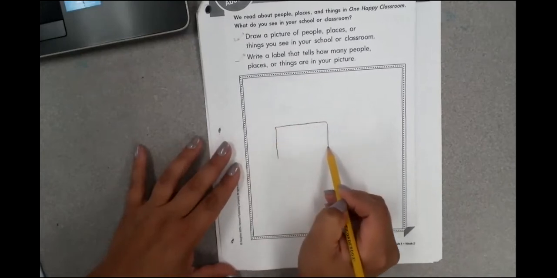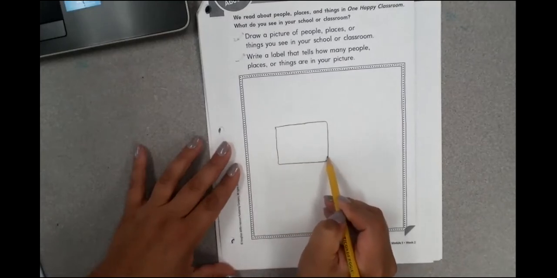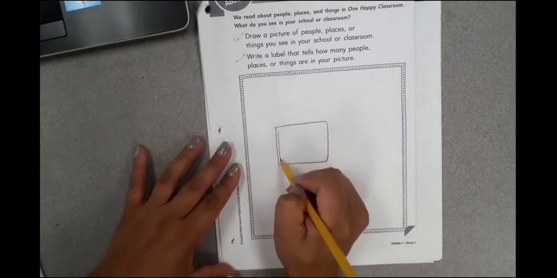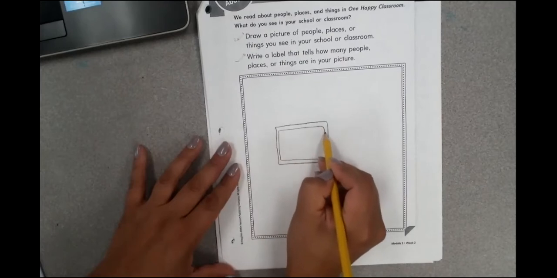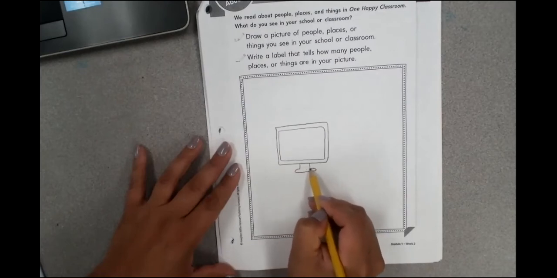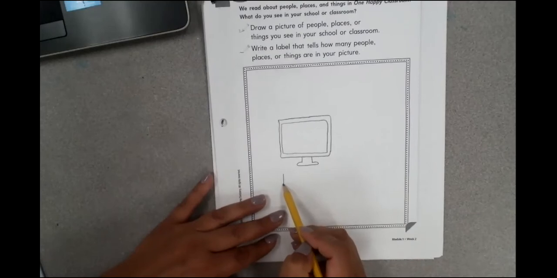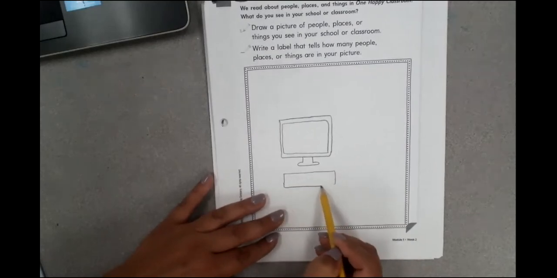So I'm going to use the shape of a square. And I'm going to do a line inside. There we go. And then it has this little thing right here. Here we go. And then right in front of it has this long rectangle shape.